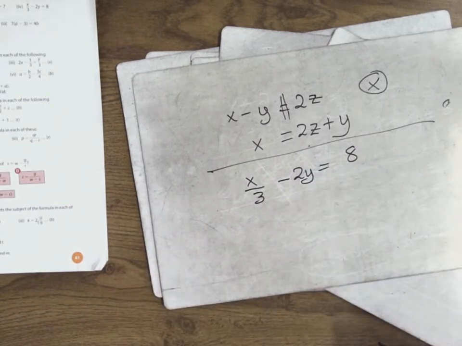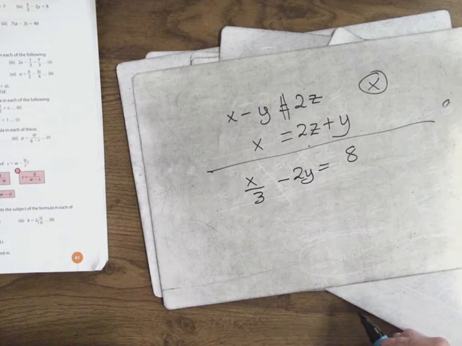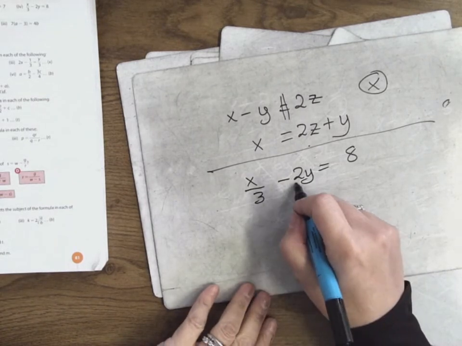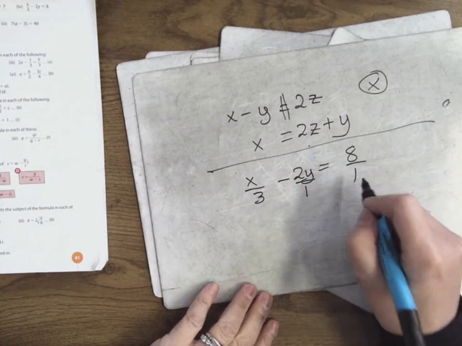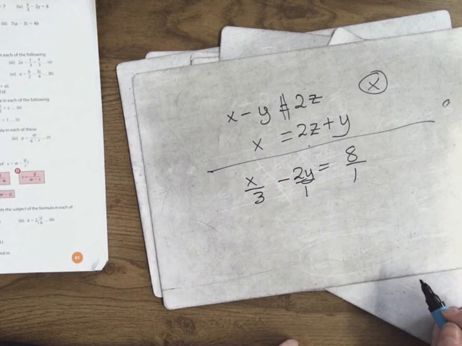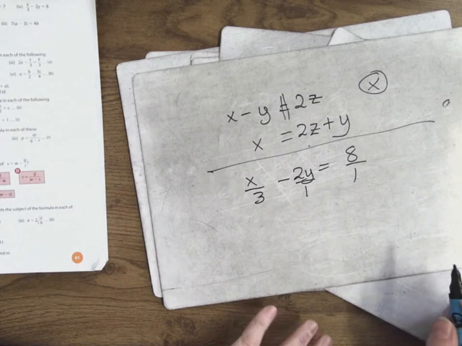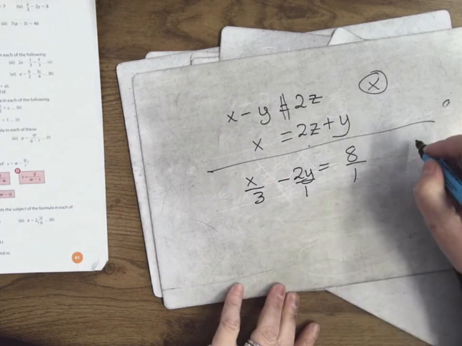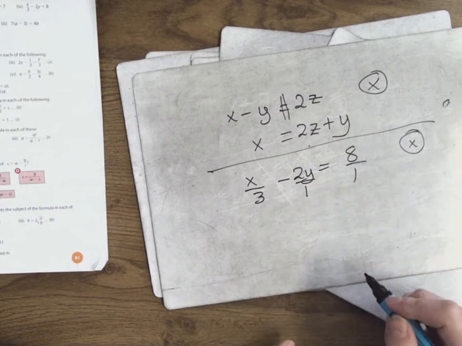Do you all see this? Right, okay. When I have a fraction, it doesn't matter what branch of maths I'm in or what section it is. The minute you have a fraction, what do I have to get? Common denominator. So I'm going to put these over 1, because you can put anything over 1. What are you making the subject of? X again.